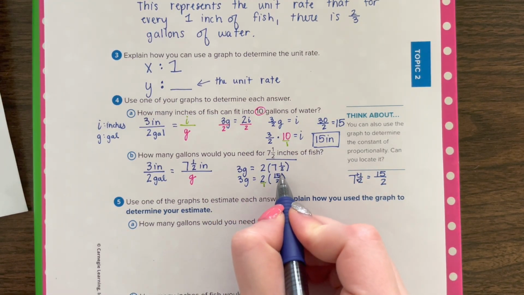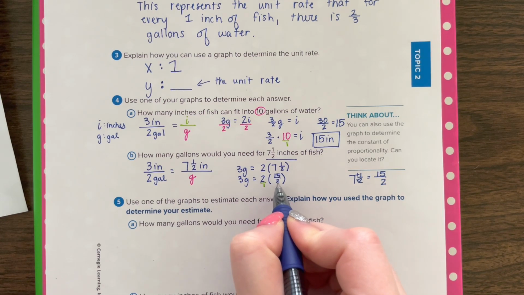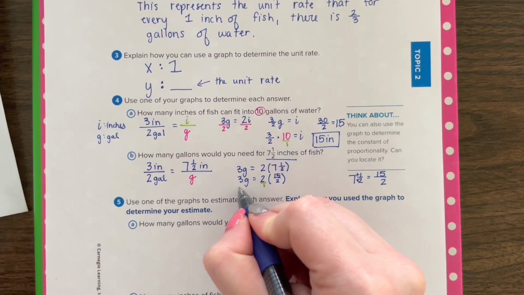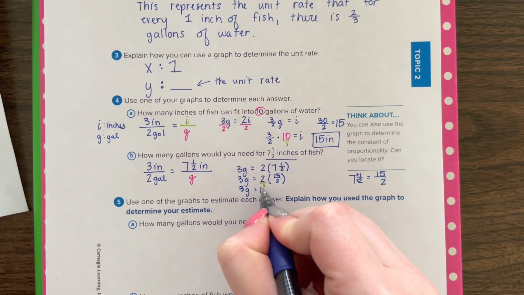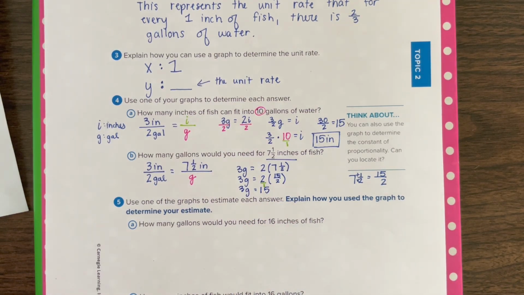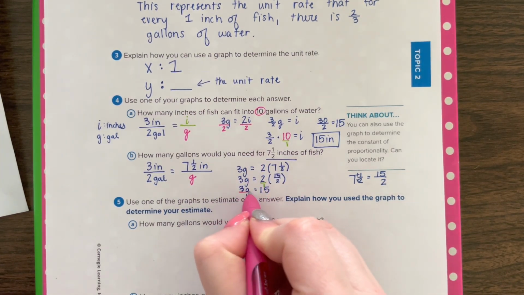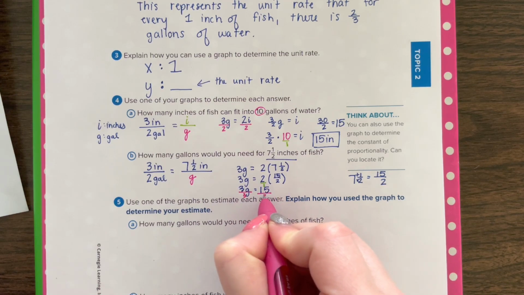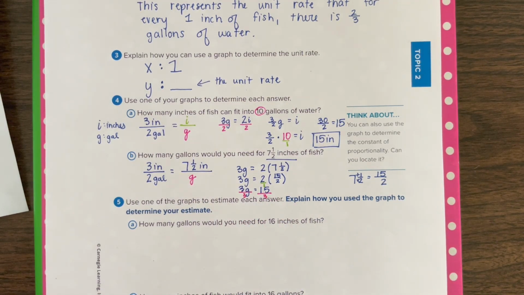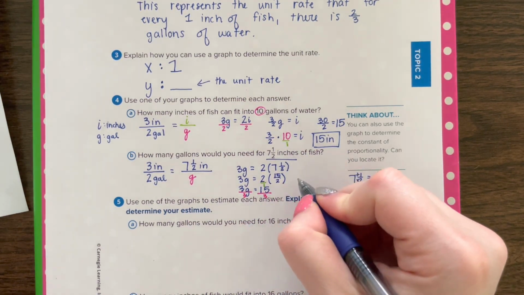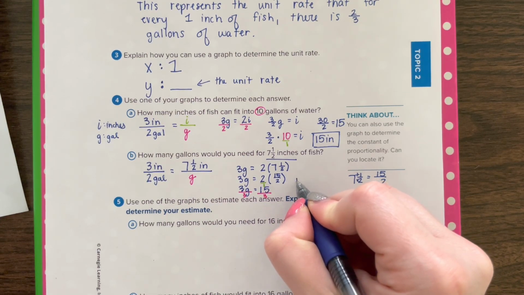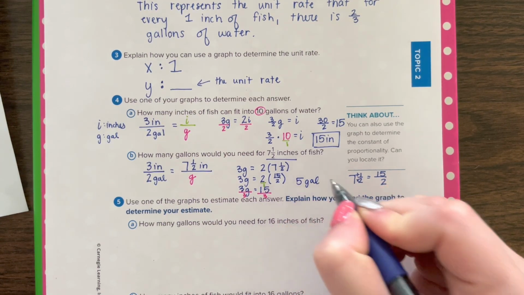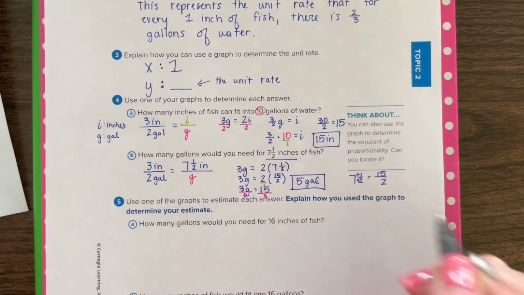So 2 times 15 is 30, and then 30 over 2 is 15. So we have 3G equals 15. And then our last step, divide both sides by 3 to solve for G using that inverse operation. So that means that we would need 5 gallons of water for a 7.5-inch fish.